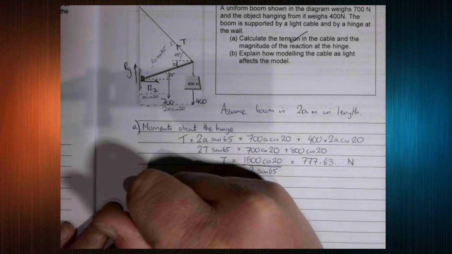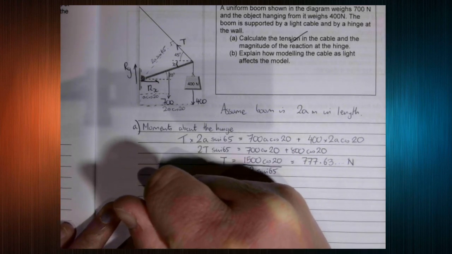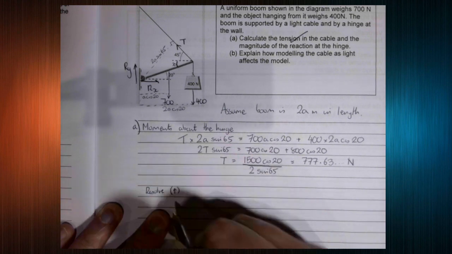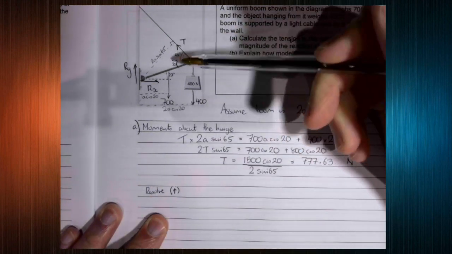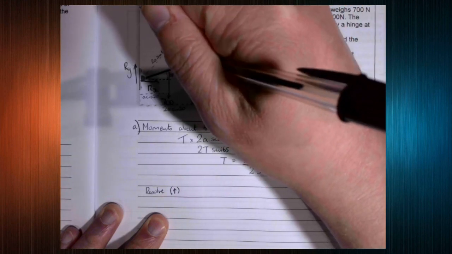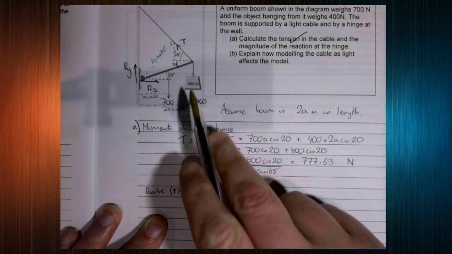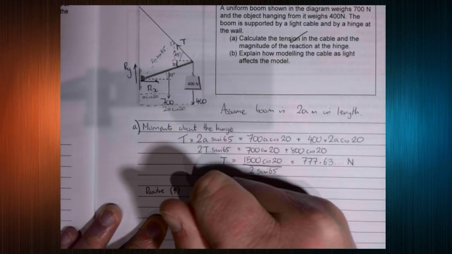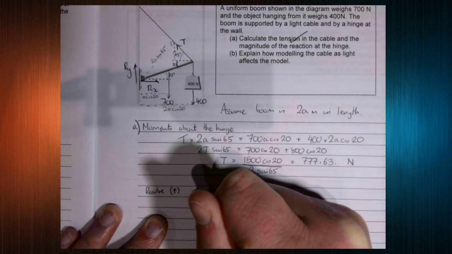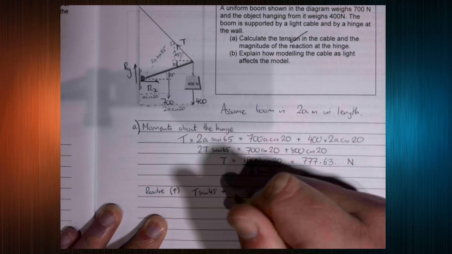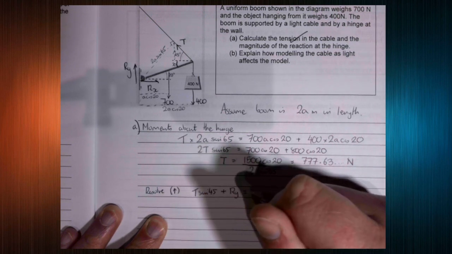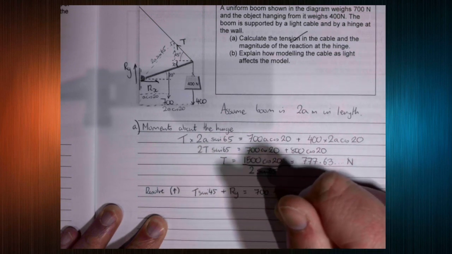So resolve vertically, changing it up. So we've got now here, this bit is T cos 45. Sorry, T sine 45, plus Ry equals 700 plus 400.